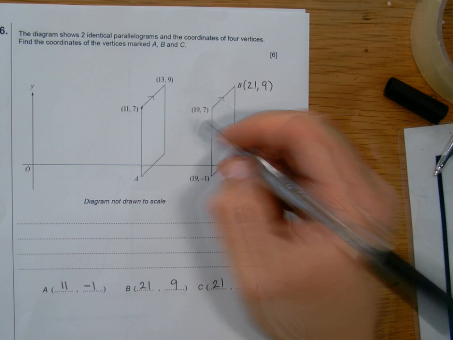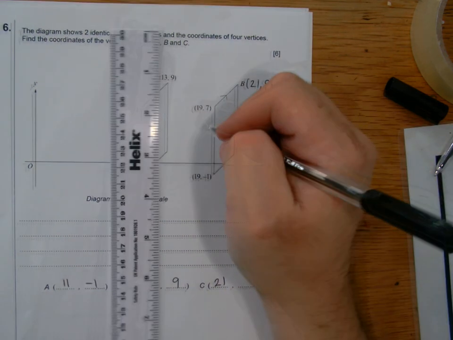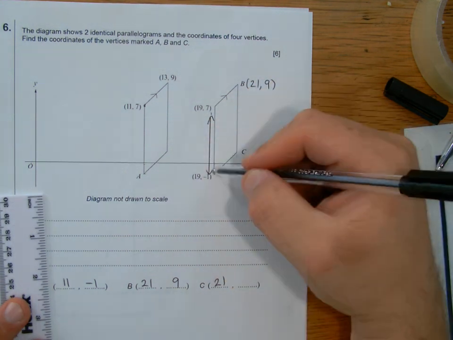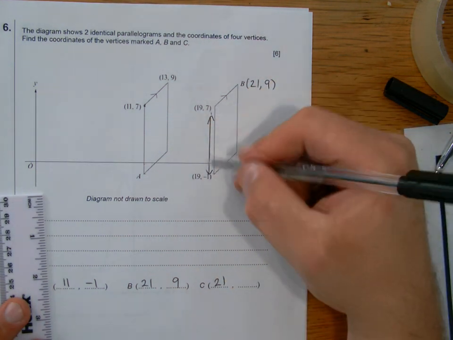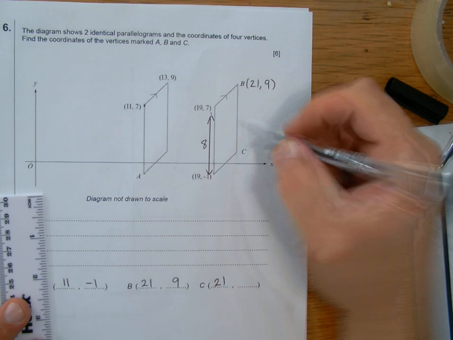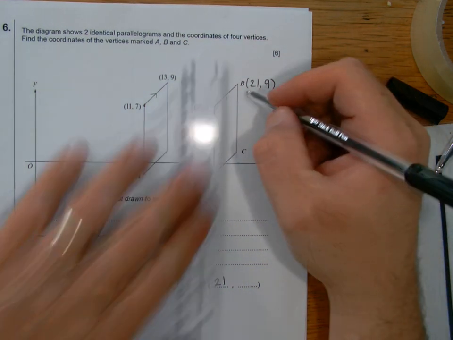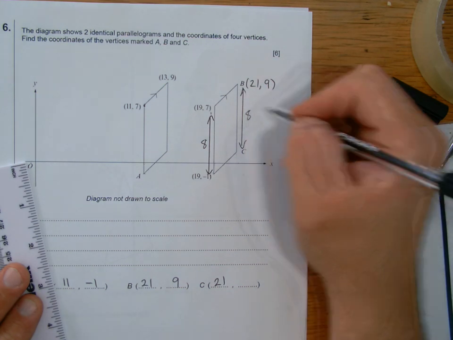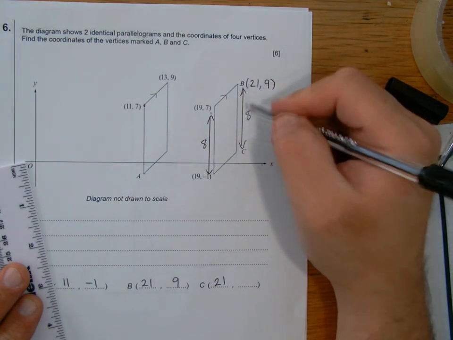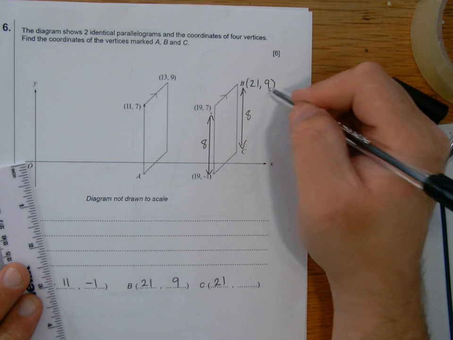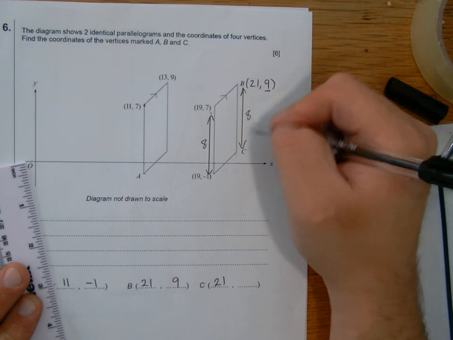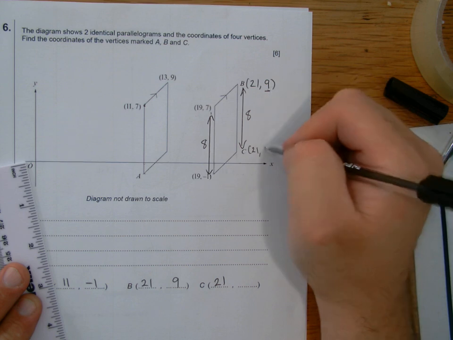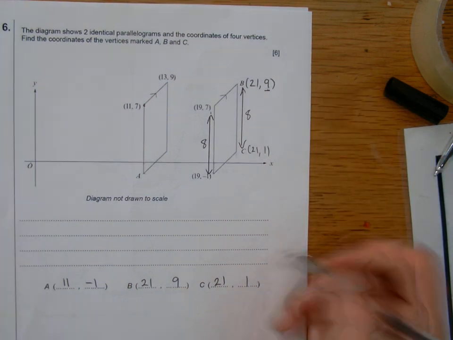Another way of checking is appreciating that the length of the parallelogram here, from -1 to 7, is going to be 8, isn't it? The same is going to be true on the other side, because it's a parallelogram. Opposite sides are parallel, so equal in length as well. That distance there is going to be 8. So if we're at 9 there and we take away 8 from 9, we end up with 1. So yeah, the coordinate for C is 21, 1.